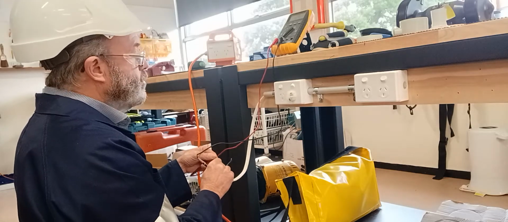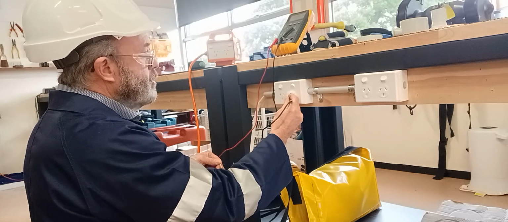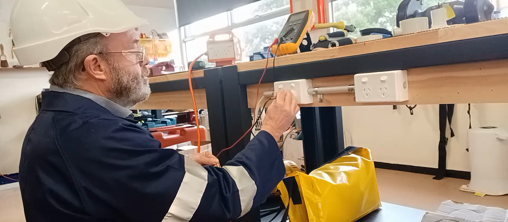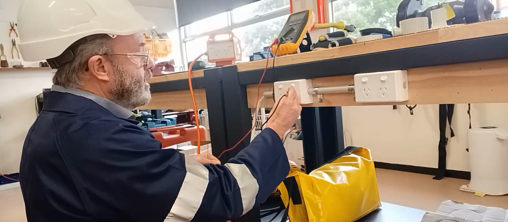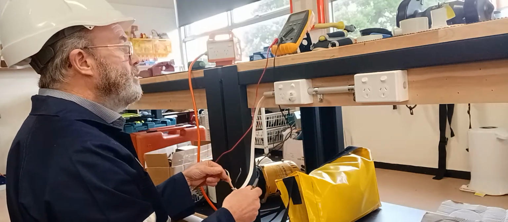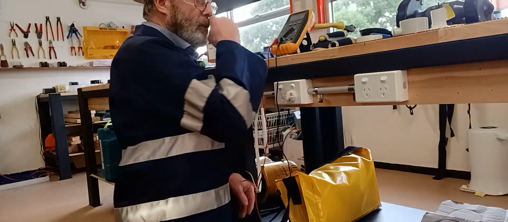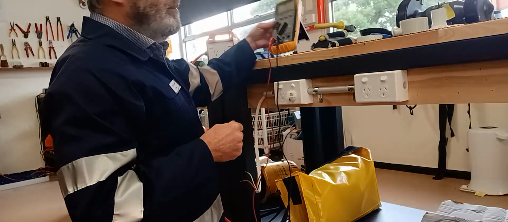We now prove the earth wire. Continuity shown by the noise that we're hearing. Confirm the earth and confirm the neutral again. Okay, we know that all that is correct, so we now have proven in both power points that our polarity is correct. So we're good about that. We're now moving on to the next test.